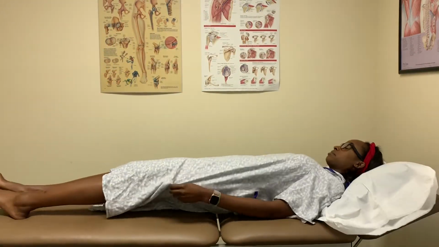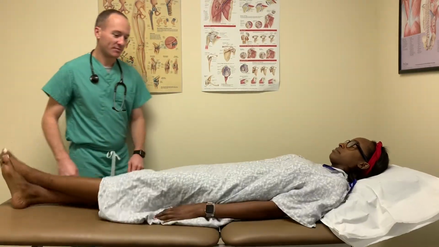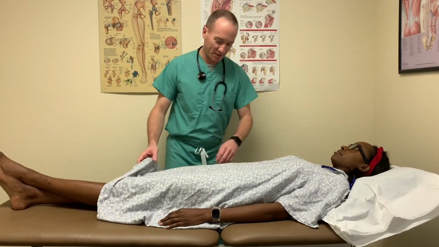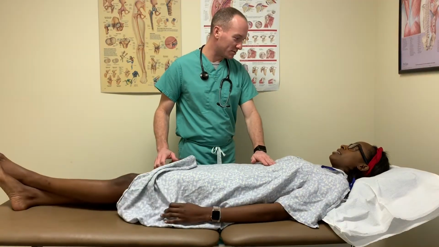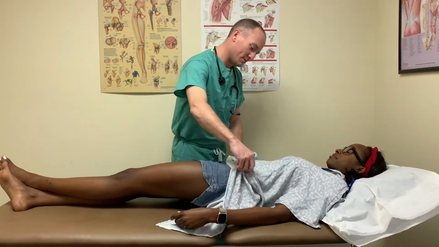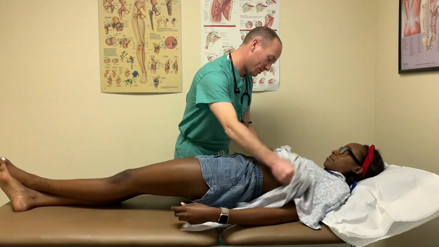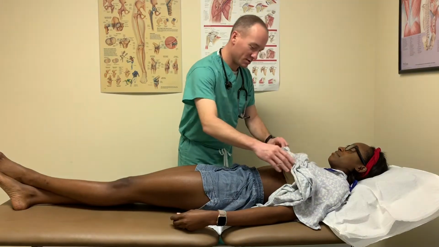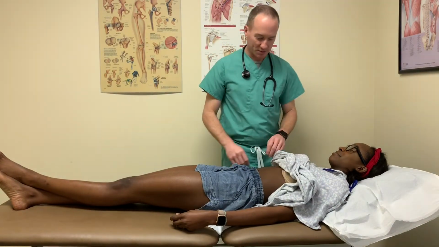And then what we'll do, are you comfortable with me taking your gown up? Yes. Right underneath your breast area, okay? Thank you very much. So we're going to begin with the abdominal assessment.